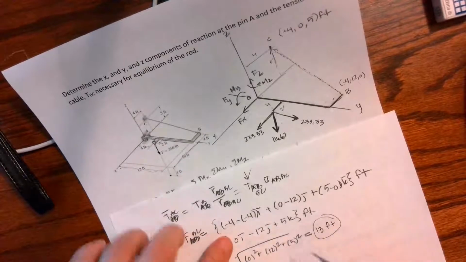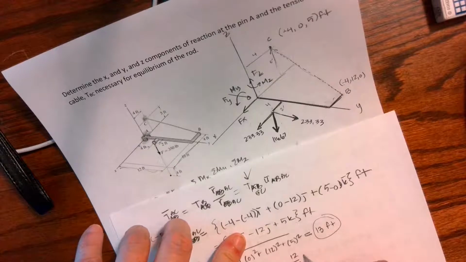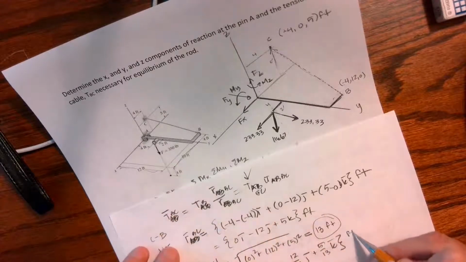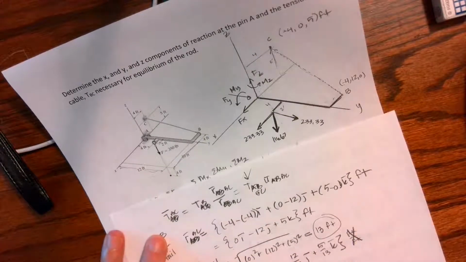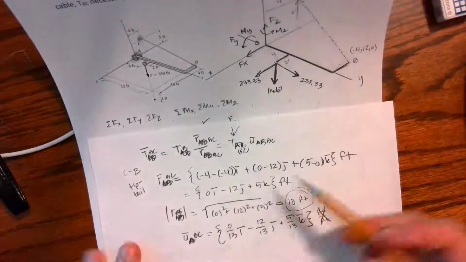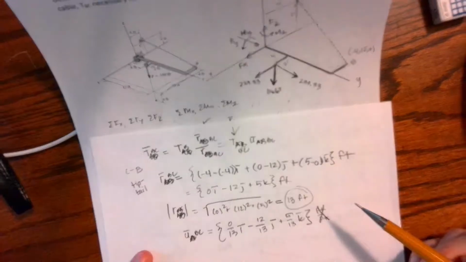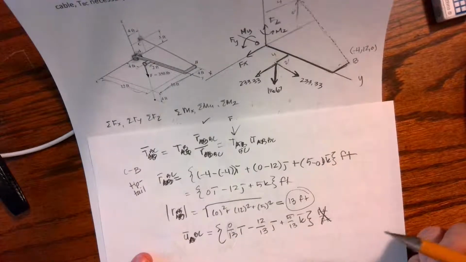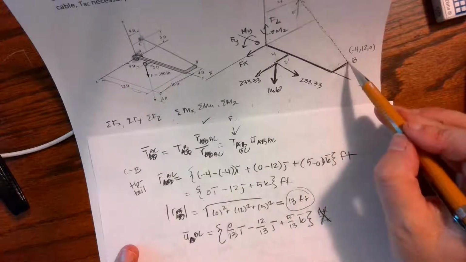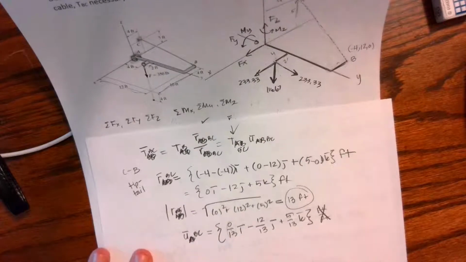So we're going to be dividing. So I have 0 over 13I minus 12 over 13J plus 5 over 13K. And it's feet over feet. Unitless vectors should be unitless. And how can I check to make sure this is a unit vector? This squared plus this squared plus this squared, square rooted, should equal 1. Why do I have this here if it's 0? So that when I go back to draw my forces at B, I remember that I don't have a force in the x direction, and that works out fine. Okay, it's a placeholder in my brain.